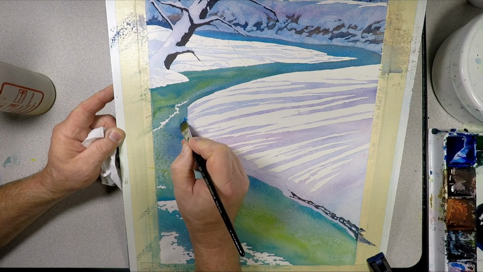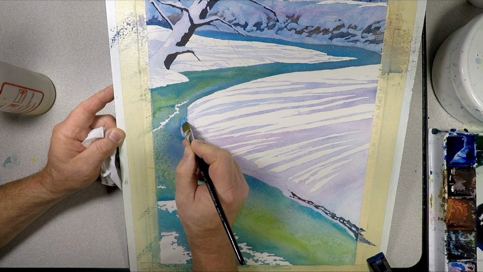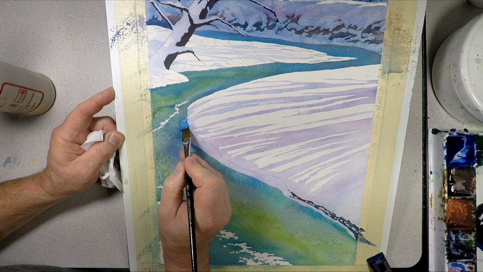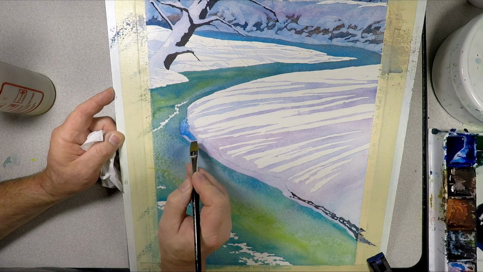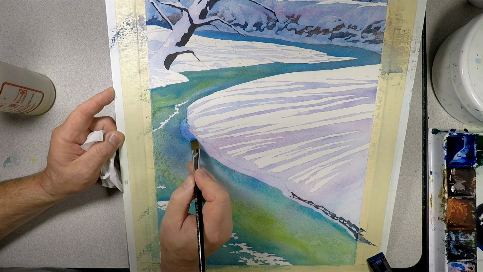I'll also need to separate the more vertical snow on the foreground creek bank from the horizontal snow. The first step will be to lightly shade the entire bank.